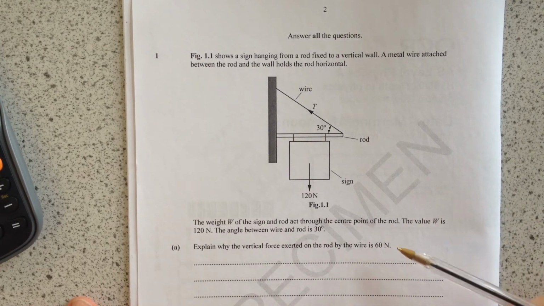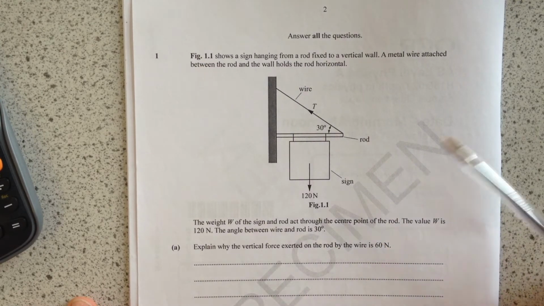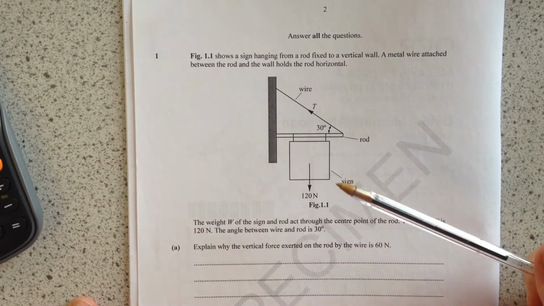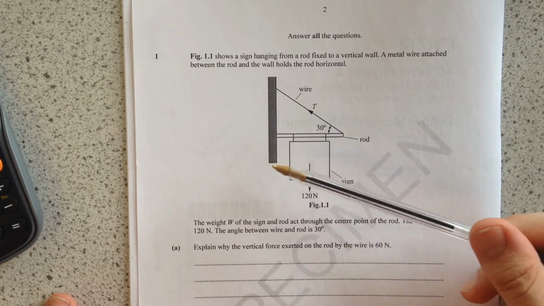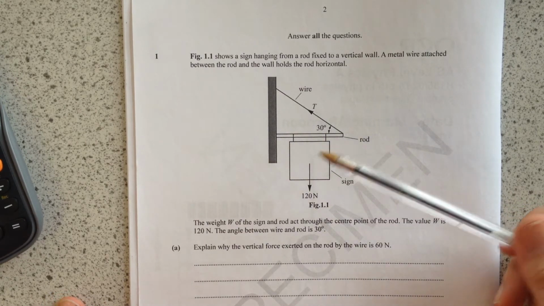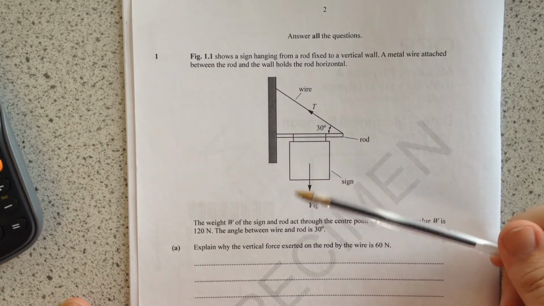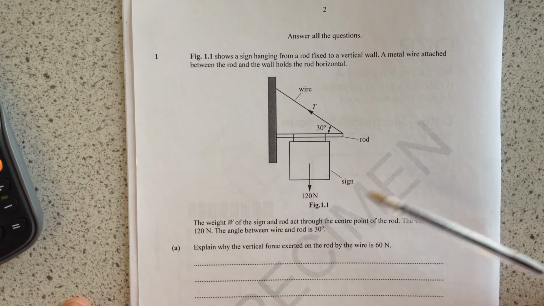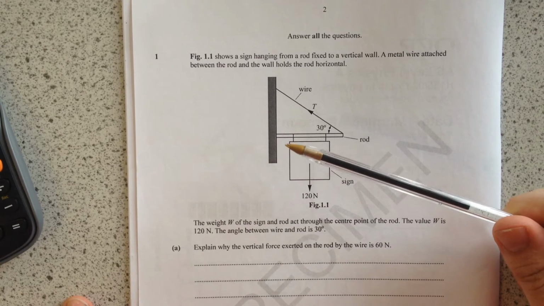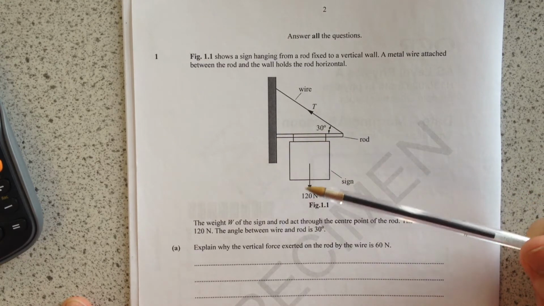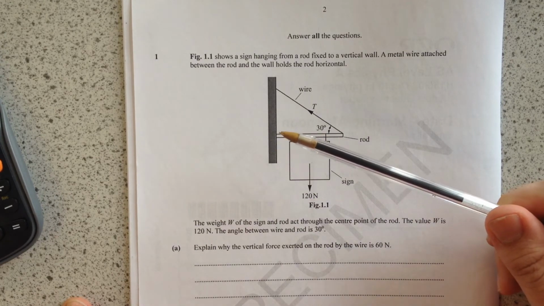And let's show that question. Now, some of you might look at this and go, oh, this is a moment question. However, we haven't been given distances for how long this rod is. So we're going to have to do this qualitatively, to explain how the principle of moments works for this question. So what we have here is a force that is acting at a distance from a pivot.